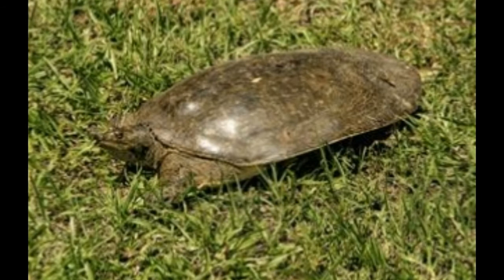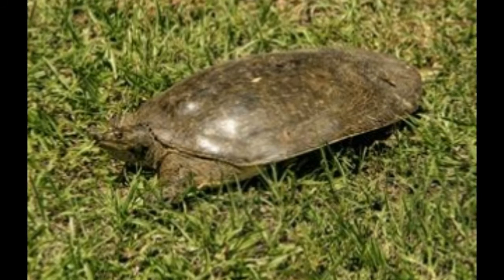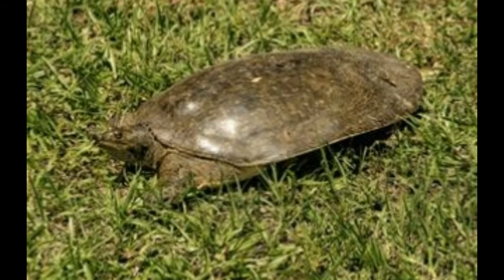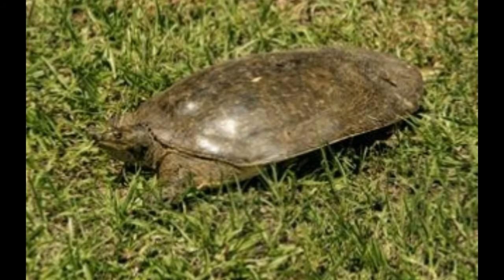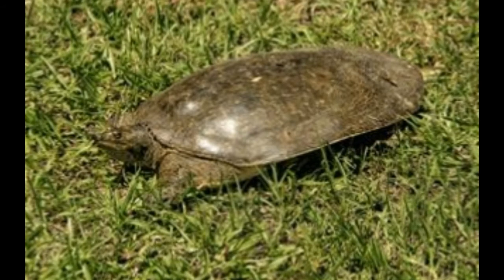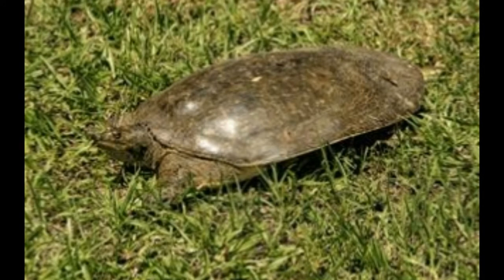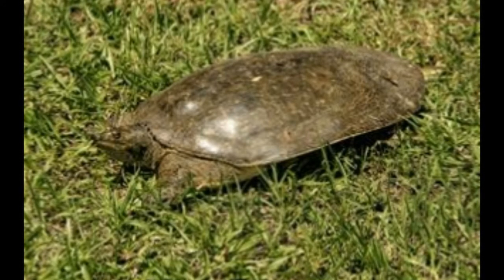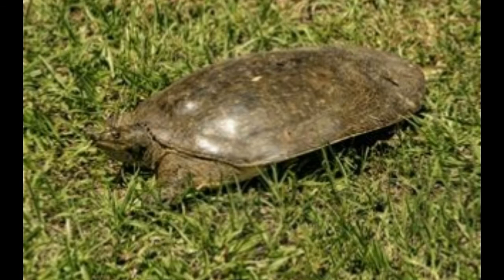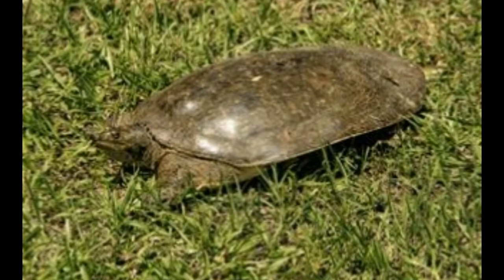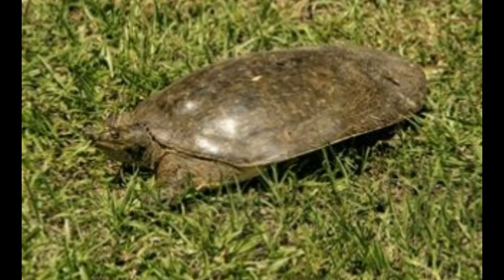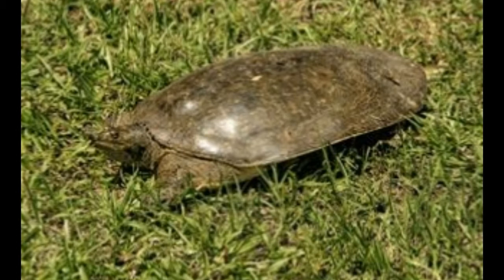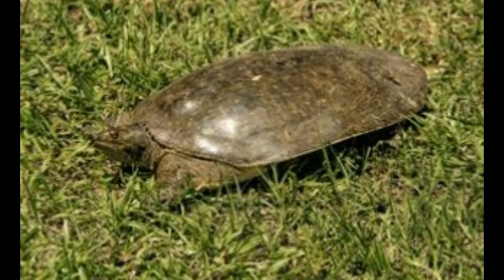Genus Caretta. Geographical range: distributed throughout the world. Conservation status: endangered. Genus Chelonia. Geographical range: tropical and subtropical seas of the world. Conservation status: endangered. Genus Eretmochelys. Geographical range: distributed throughout the world. Conservation status: critically endangered. Genus Lepidochelys.